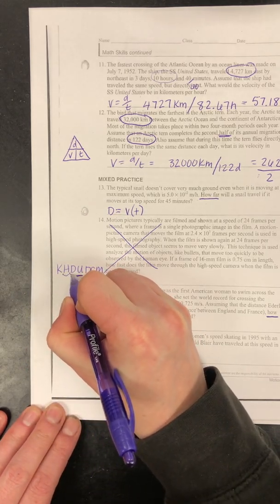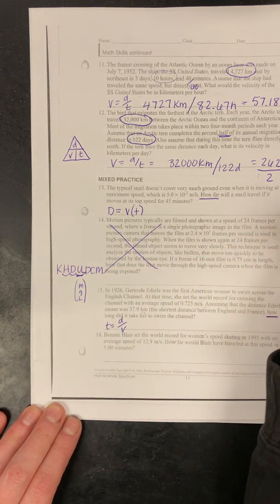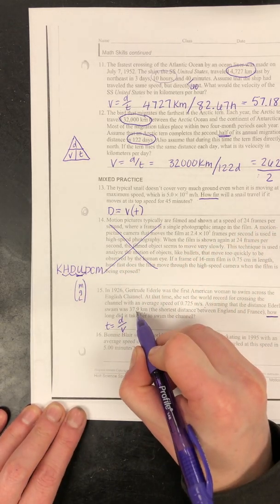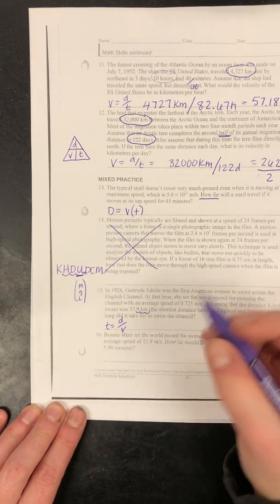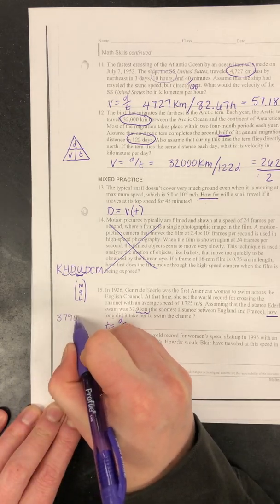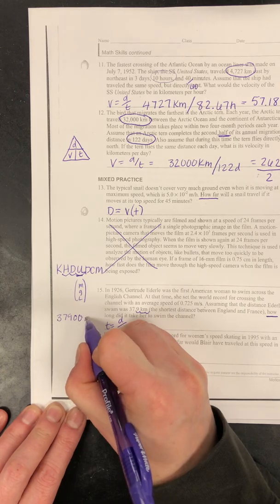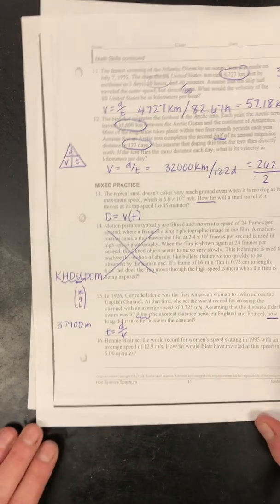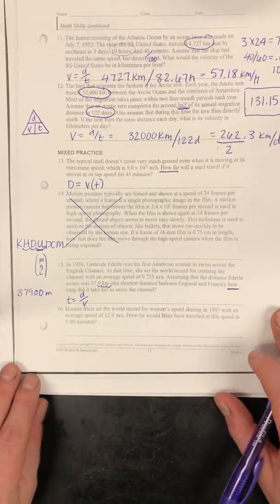So you move it over 1, 2, 3 to the right. So in this, you would move it over 1, 2, 3 to the right. So it would be 3,790 meters. Okay, just make sure that you're paying attention that your units line up.